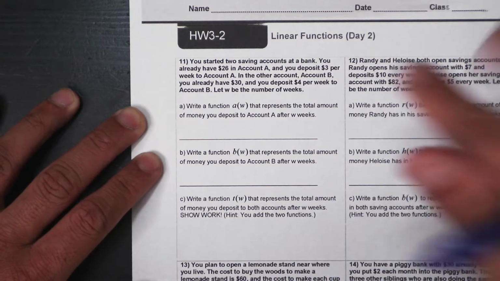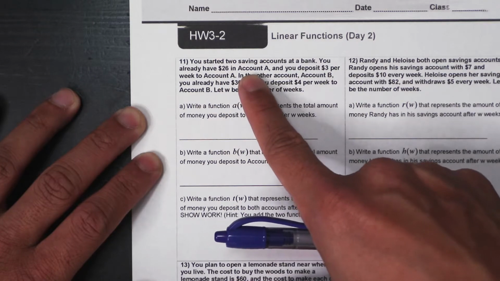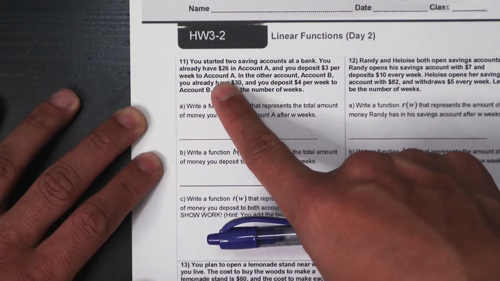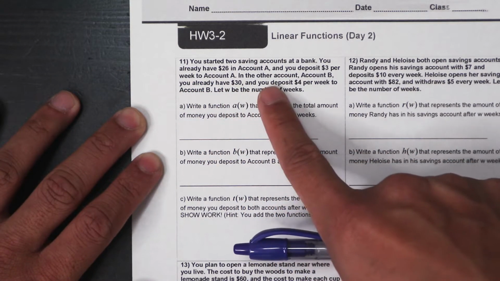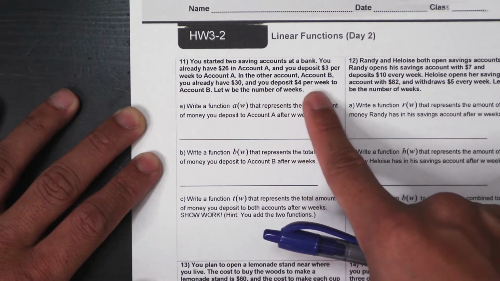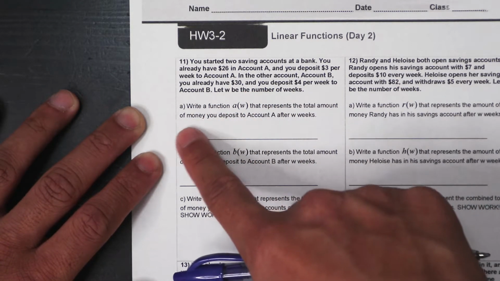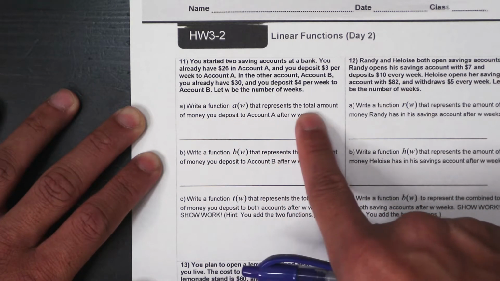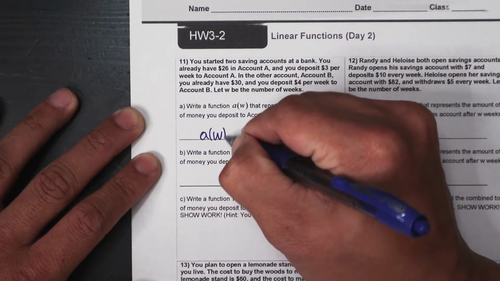Well, on number 1, it says you start with 2 savings accounts at a bank. You already have $26 in account A, and you deposit $3 per week in account A. In the other account, named account B, you already have $30, and you deposit $4 per week to account B. Let W be the number of weeks. It says write a function A of W that represents the total amount of money you deposit to account A after W weeks. So on the bottom, you're going to write A of W, okay?